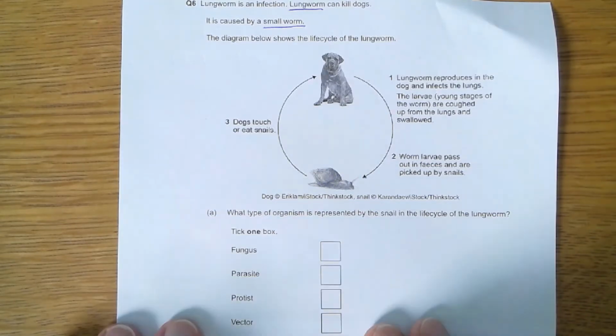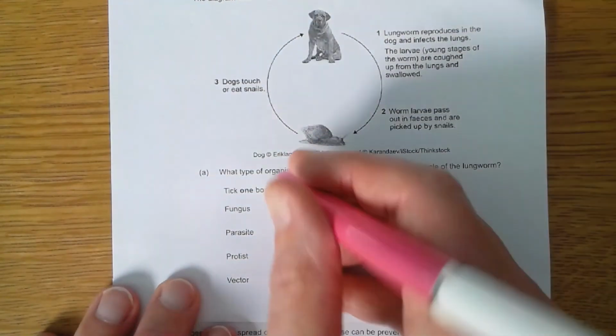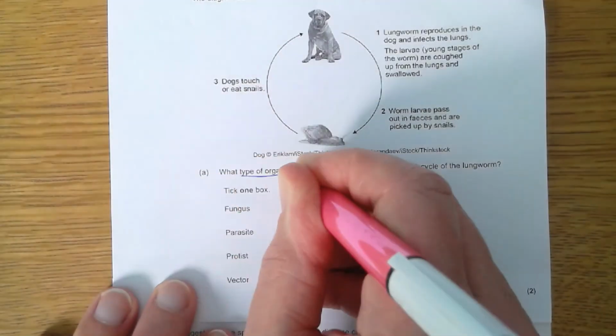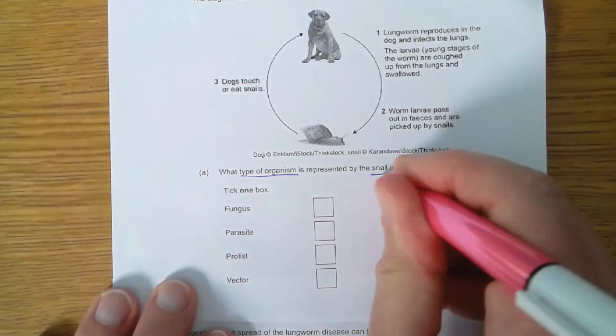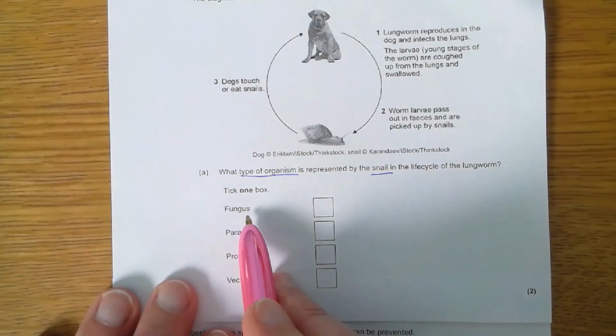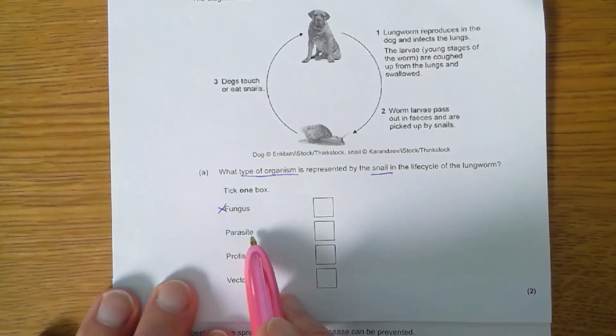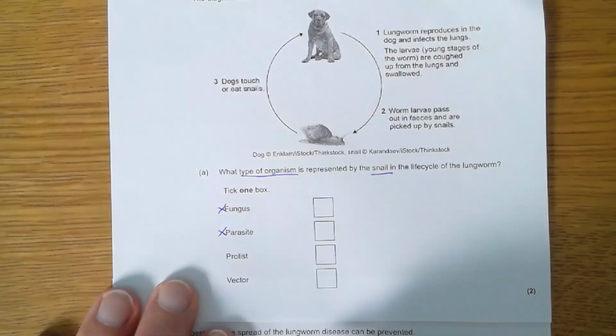Now we've had a think about it, let's see what our questions are. Question A, what type of organism is represented by the snail in the life cycle of the lungworm? Fungus. Well, fungi are mushrooms, so I don't think it can be that one. Parasite. Does the snail actually live on the dog? That's what a parasite does. In this case, no, so it can't be a parasite.